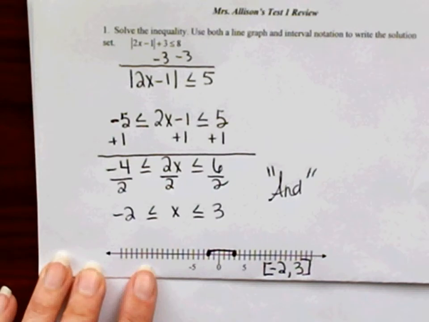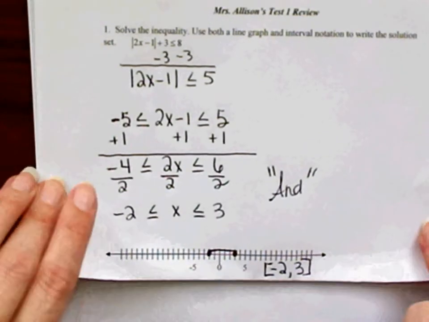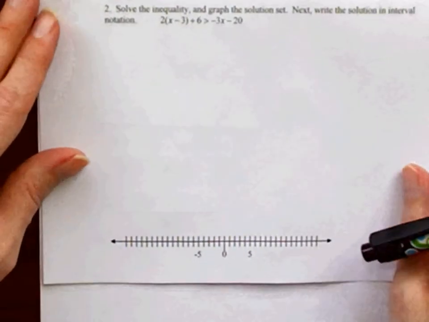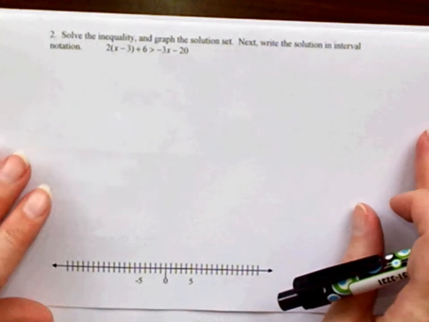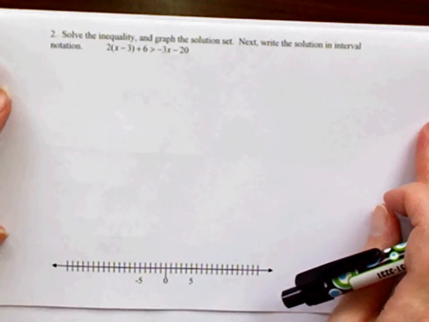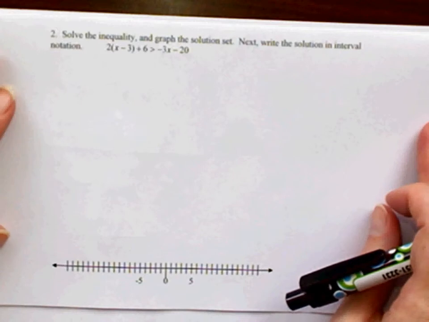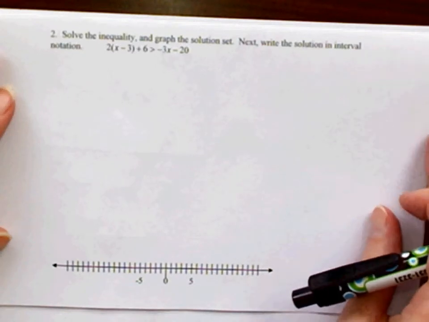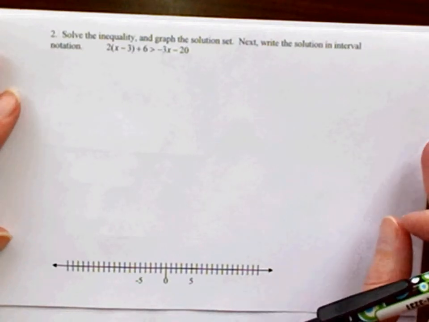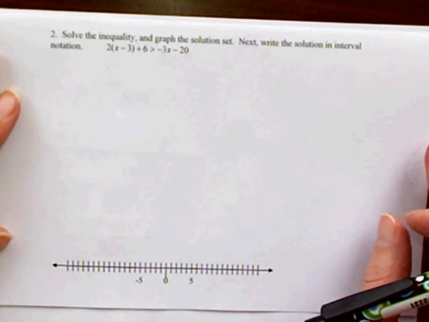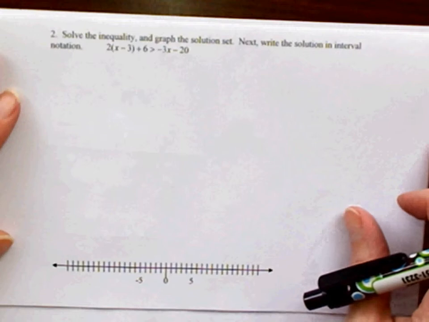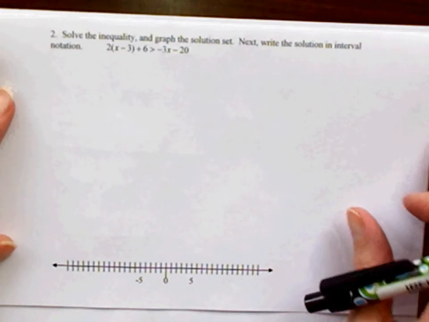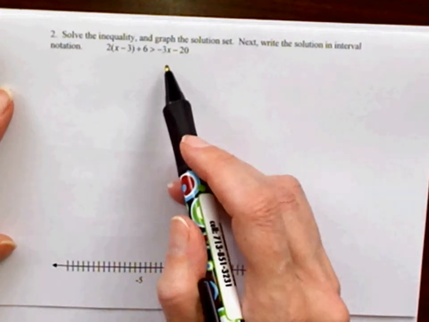Problem 2. Alright, problem 2. It's a little different. Notice we do not have any absolute value. So it's neither an "and" nor an "or" problem. That's a hard word to say in combination. So it's not an "and" problem as well as it's not an "or" problem because we do not have absolute value. So we solve it the way that it's listed.